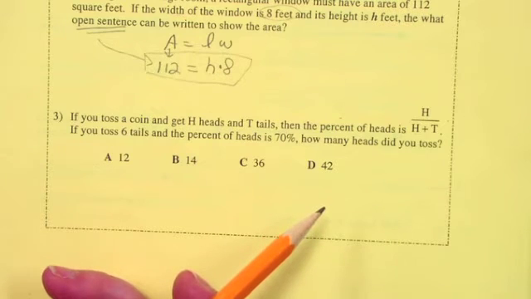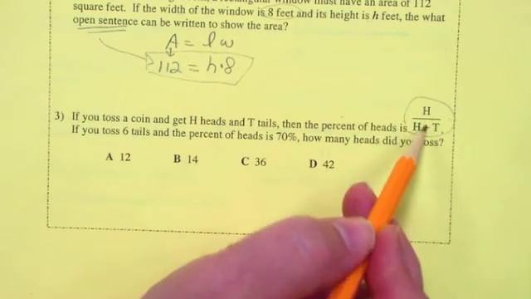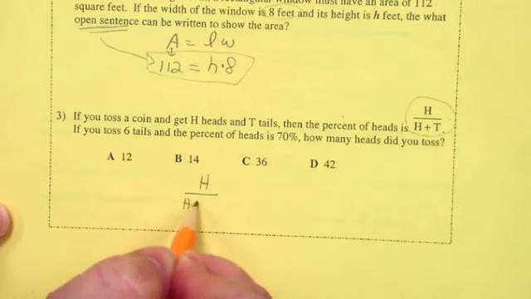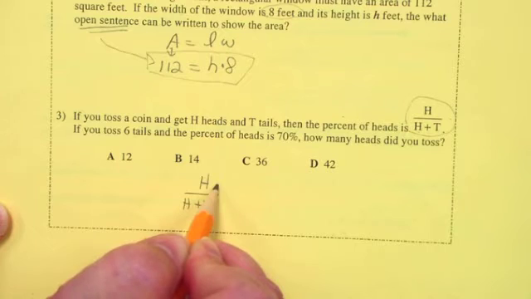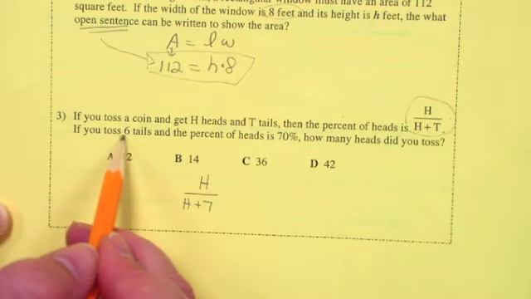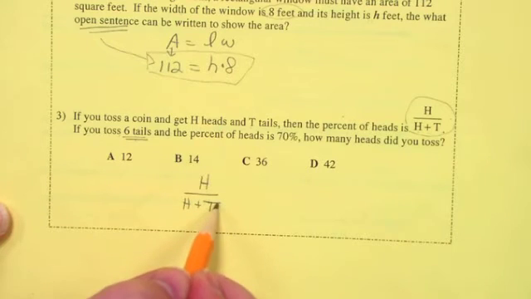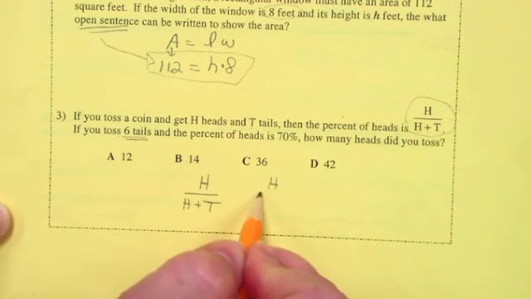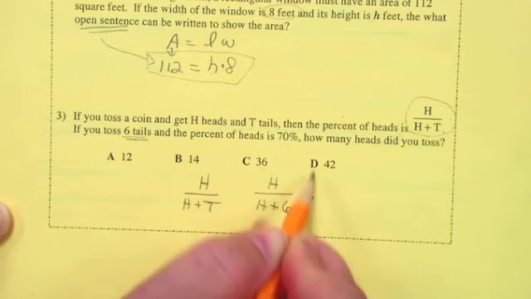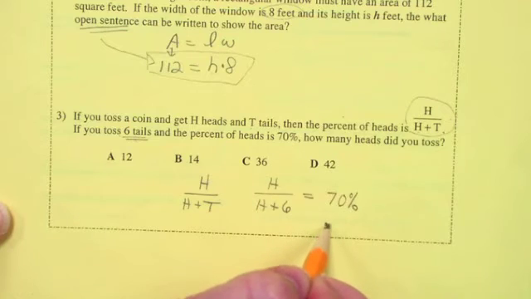Whoa, this is kind of confusing. Let's see, what do we know? They give us this formula, so I have a feeling we're going to have to use that. H divided by H plus T. H stood for the number of heads, which we don't know, and T stands for the number of tails, which we do know. They tell us we have 6 tails. So instead of writing T right here, I could write the number 6. So H divided by H plus 6. And they tell us it's got to equal 70%. I also remember 70% means 0.7 as a decimal.